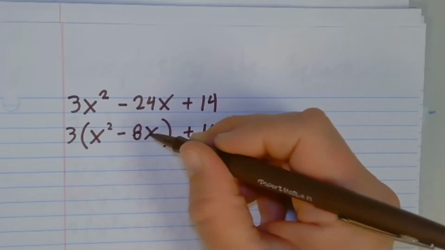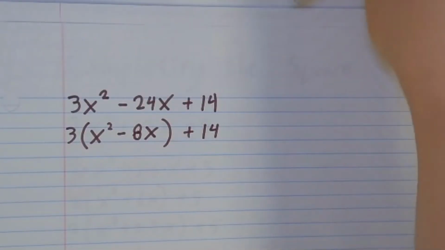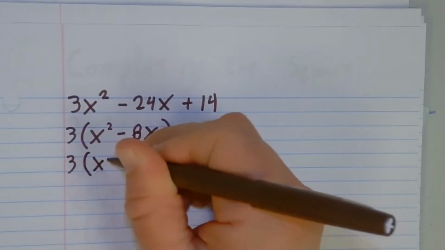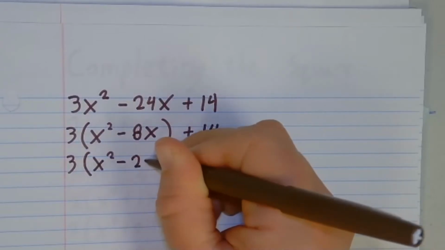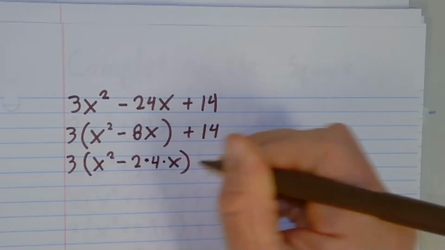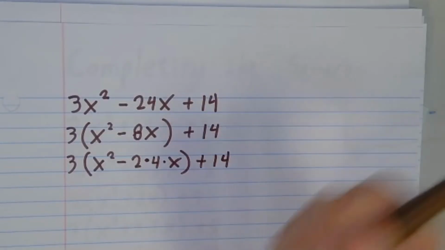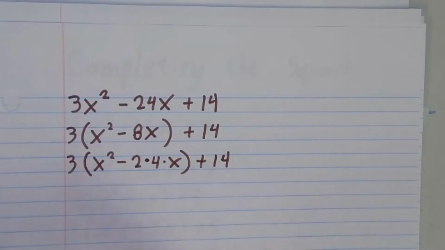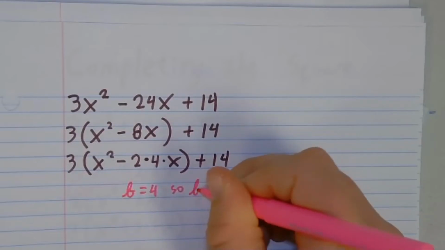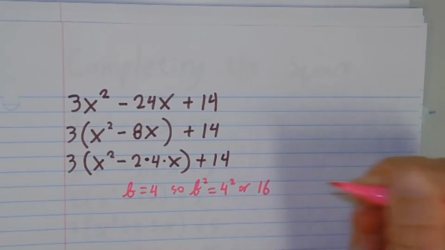And then I'm going to rewrite this so it matches the middle term of the second thing in my little template here. 8 is like 2 times 4. So my b is 4. So b equals 4. So b squared equals 4 squared, or 16.